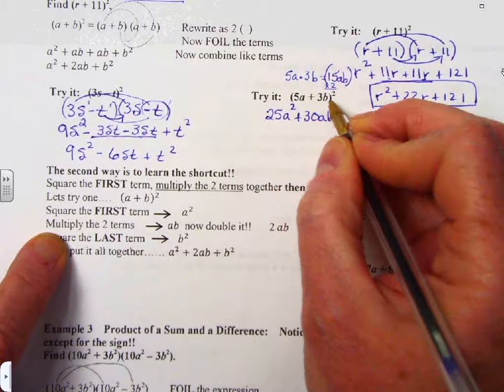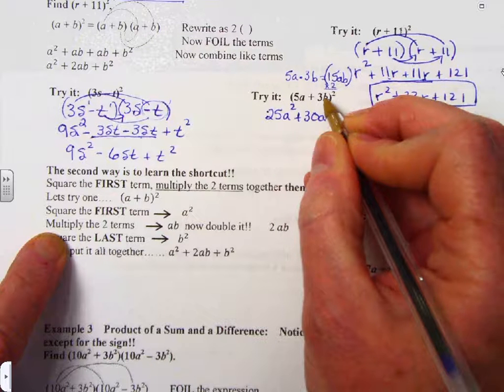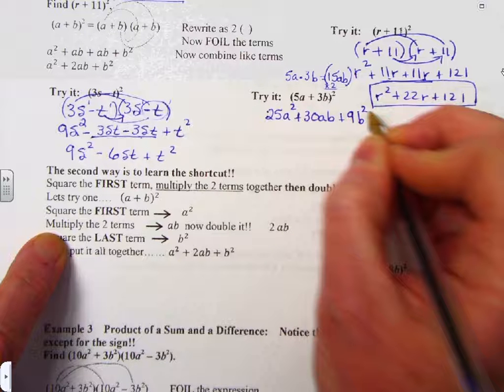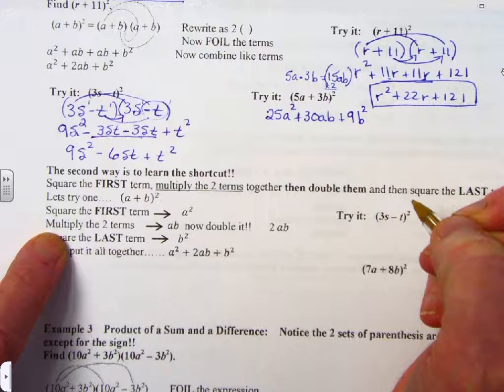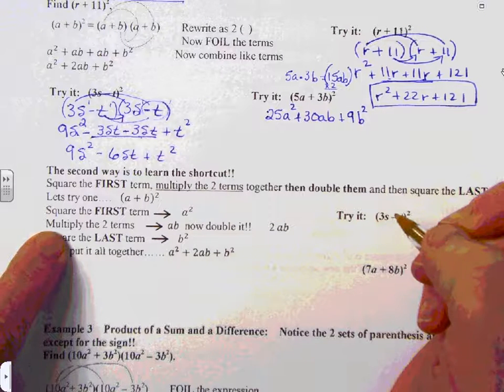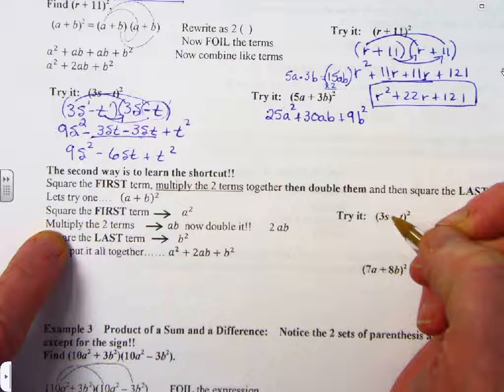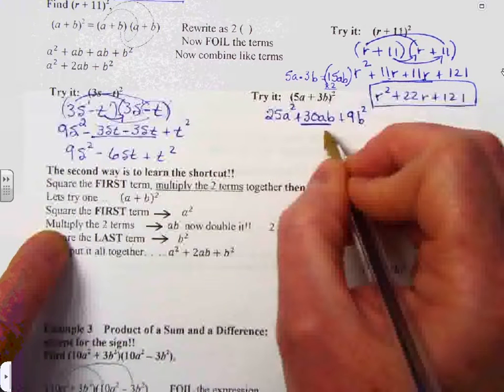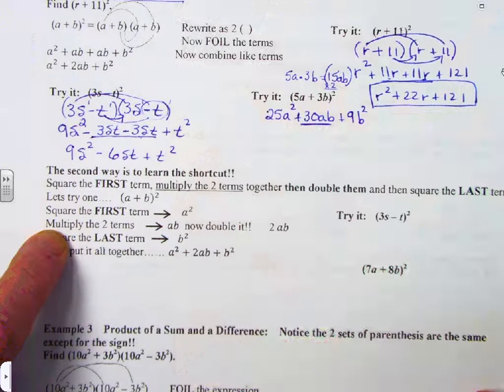And now square the last term. 3 times 3 is 9. b times b is b squared. You're done. That's your answer. So that's fairly quick as far as the shortcut goes. But that's how this middle term is built. Had I FOILed this the way I did all these others, I would have gotten plus 15ab plus 15ab and added those together to get to 30. Does that make sense?